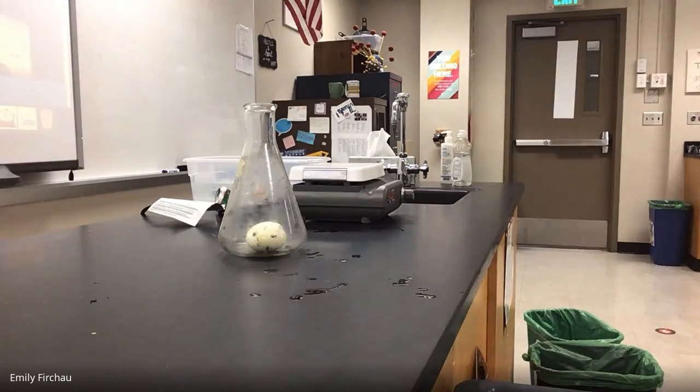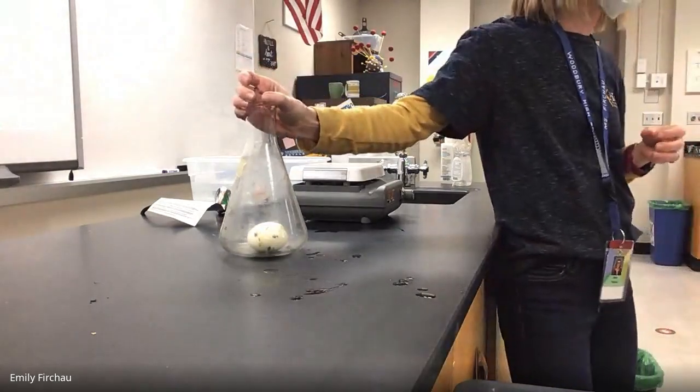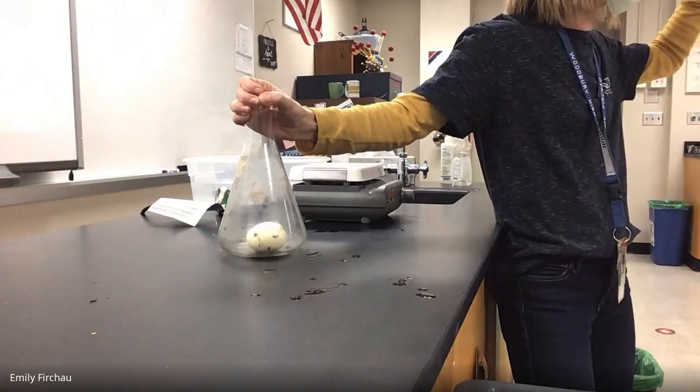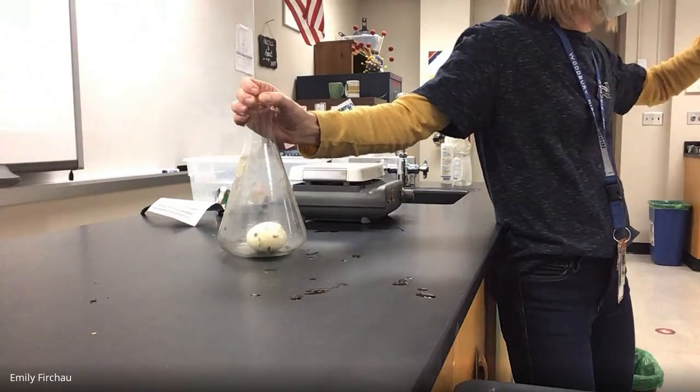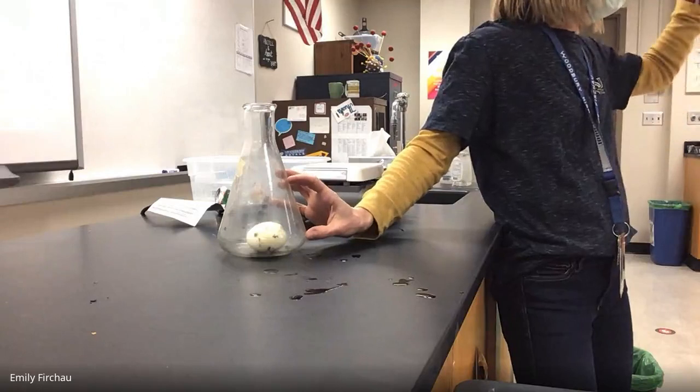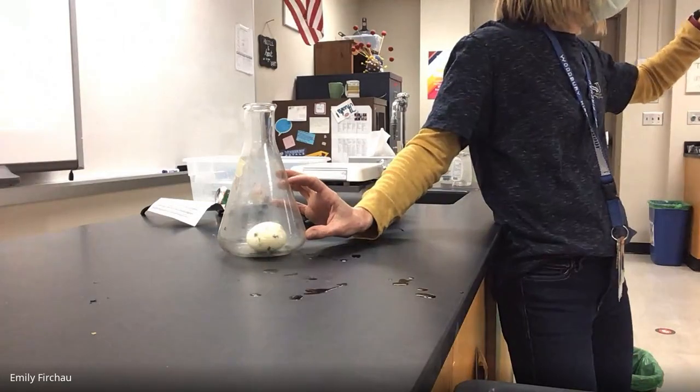So when we put this burning wood splint in, what's happening to the temperature of the gas? It's rising, right? Because we added fire, so the fire is heating up those molecules. Well, when we put the egg on top and trapped the gas in, what happened to the flame? It went out. So when the flame went out, the temperature goes down, right? So it heated up those gas molecules, but then it went out, so the temperature dropped. If you have a drop in temperature, what happens to the pressure?